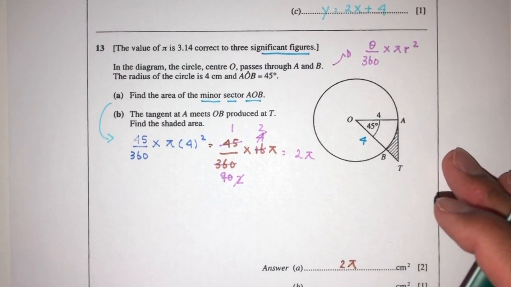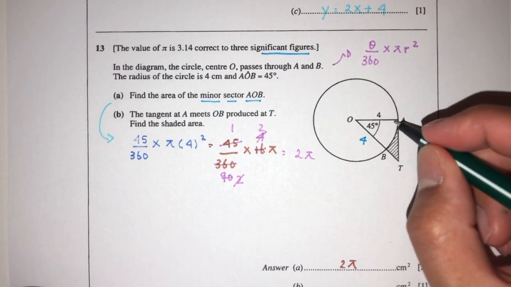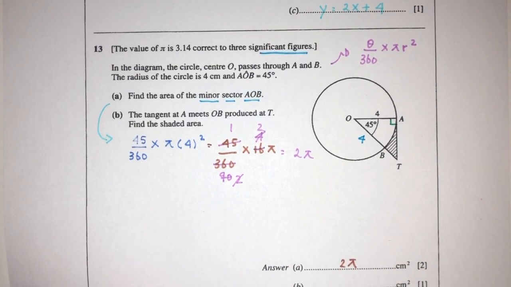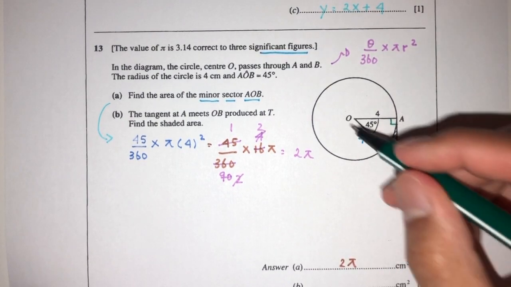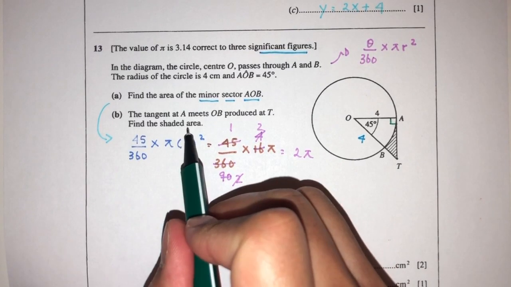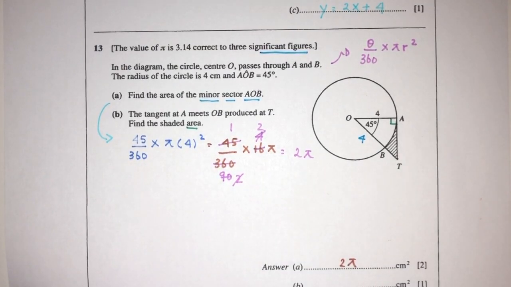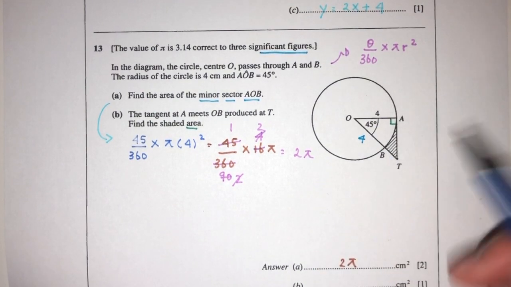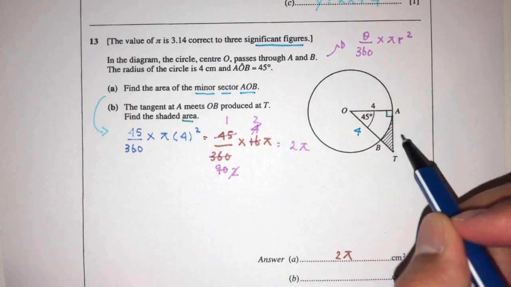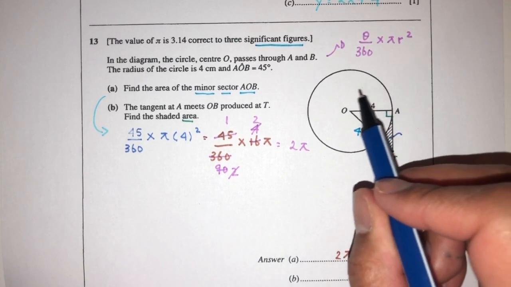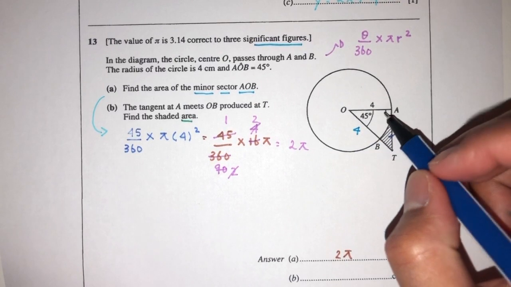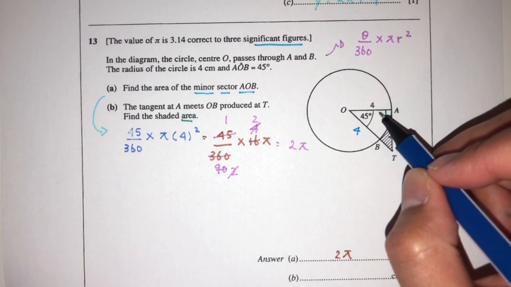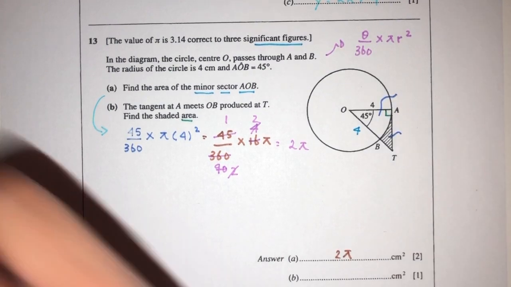Now, part B, the tangent at A, so it is a tangent, it means it is 90 here. Okay, at A produced meets OB at T. Okay, great. So here we have a tangent. It will meet the line OB at T. So we have to find the area of that region. So how can you find this area? So let's see. To find the area, we have to find the area of the whole thing, right? So for you to be able to find this area right here, we have to find the area of the whole thing, and then minus the area of this one. That makes sense. Minus the area of the small one to find this.